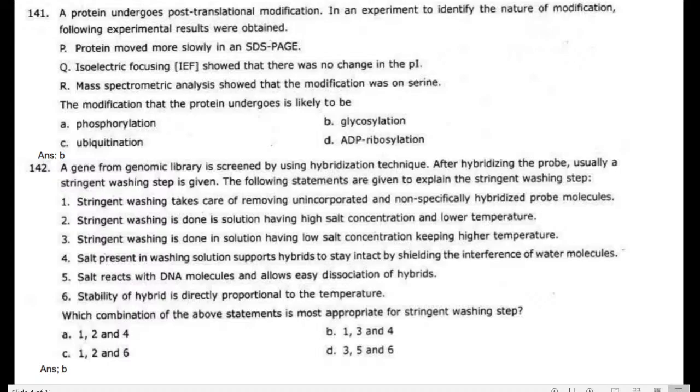This is one concept. Here they are using the hybridization probe and the stringent step. The second thing we want to understand is the hybridization probe.